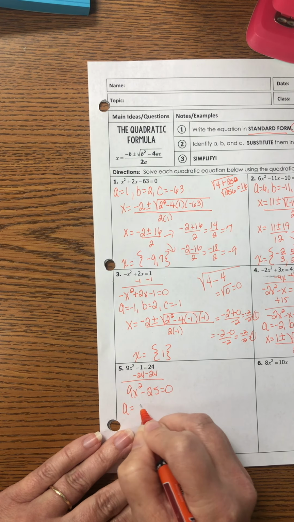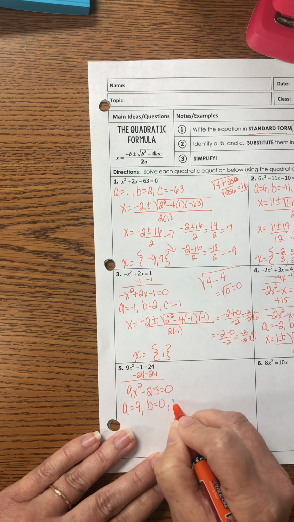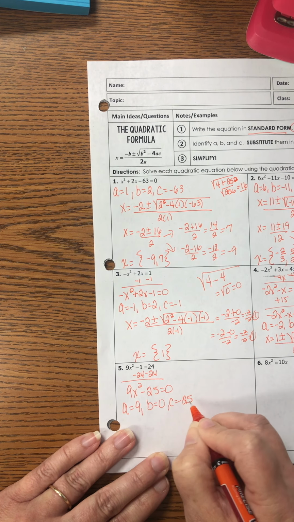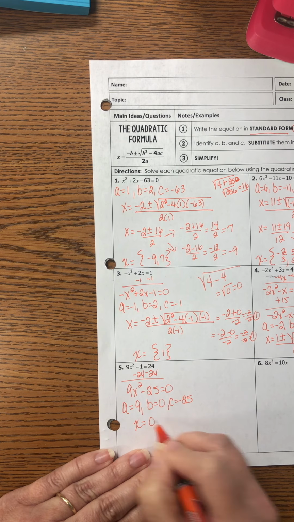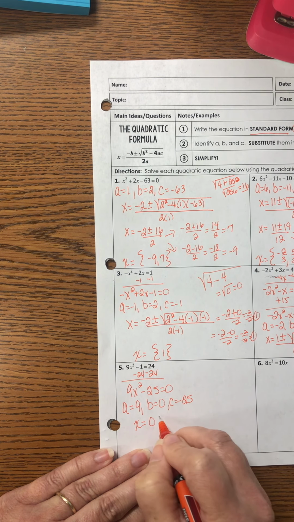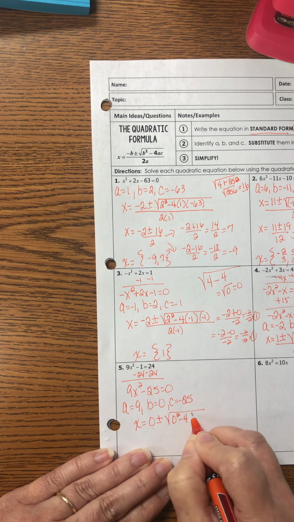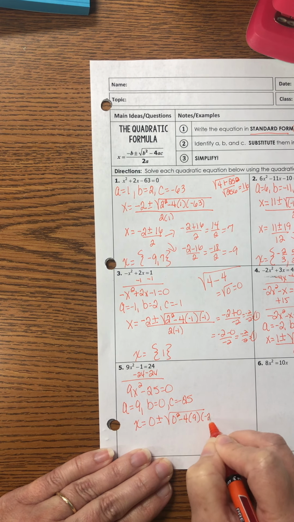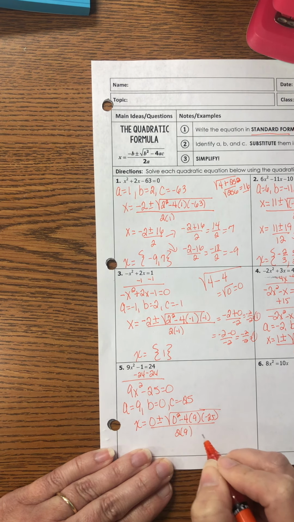So here I know that A is 9, B is 0 because there's not an x term, and C is negative 25. So x equals negative B. You can't find the opposite of 0. Plus or minus the square root of B squared minus 4 times A times C, all over 2 times A.